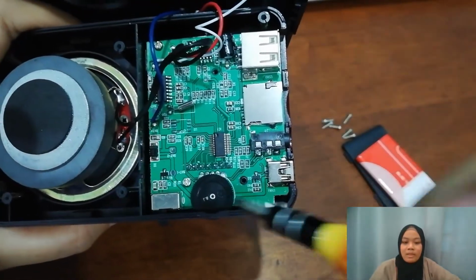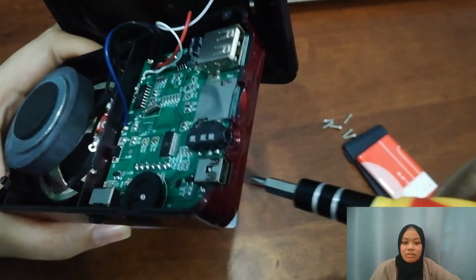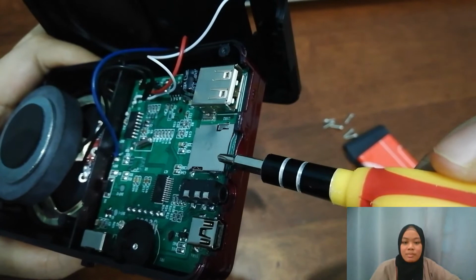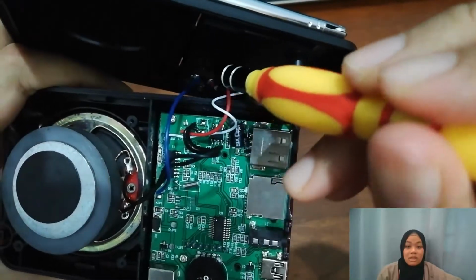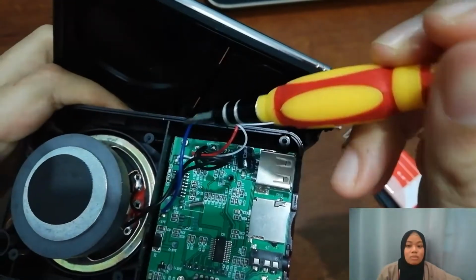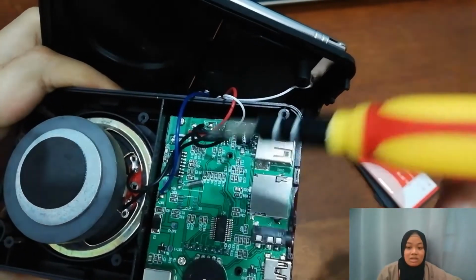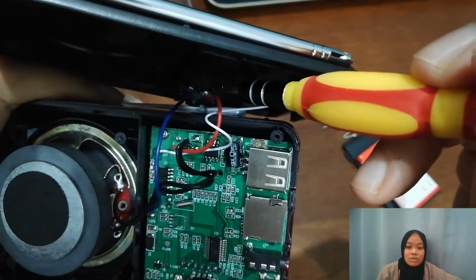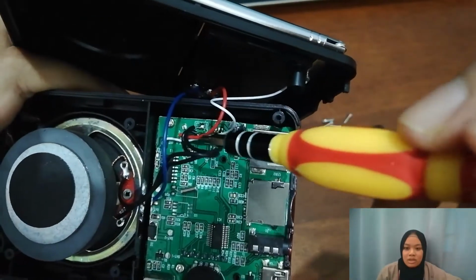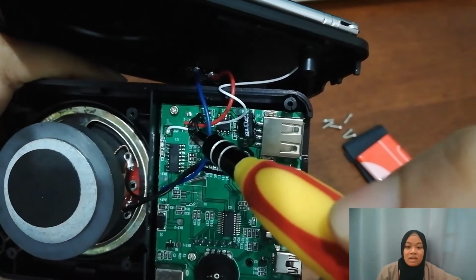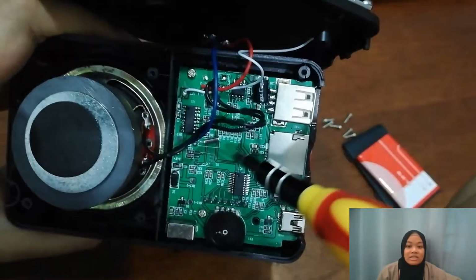This is the USB cable to charge the radio, and the MP4 and the SD card, and also the USB port. The negative wire from the battery, which is the blue wire, will be soldered on the integrated circuit, and also the red wire, which is the positive wire, will be soldered at their respective place.